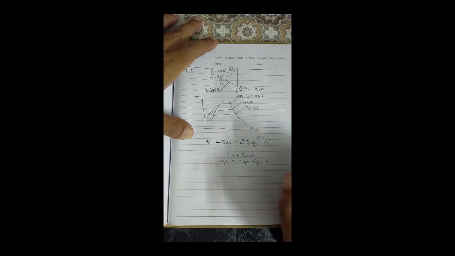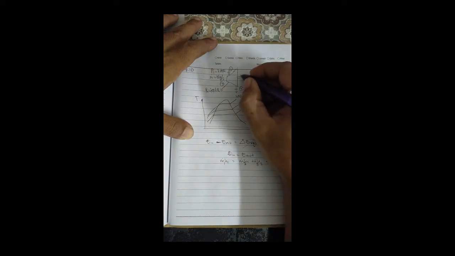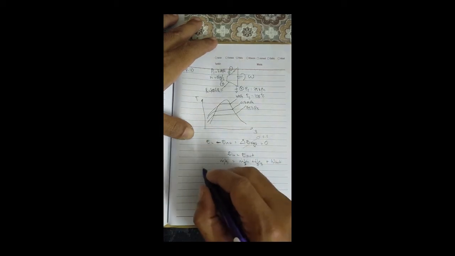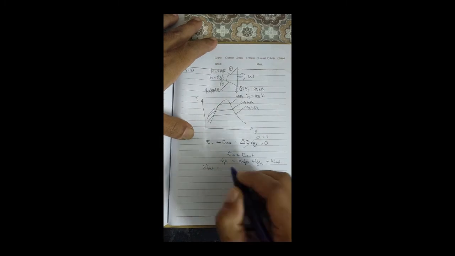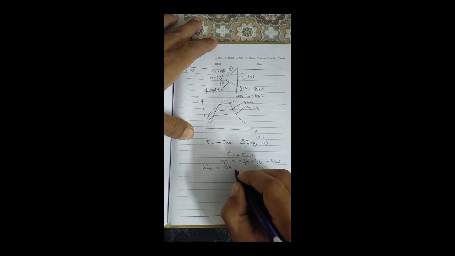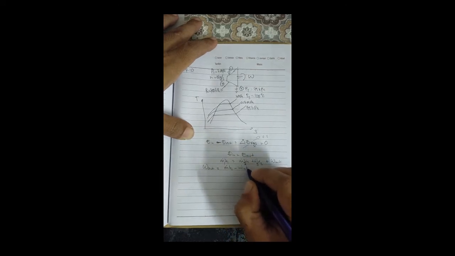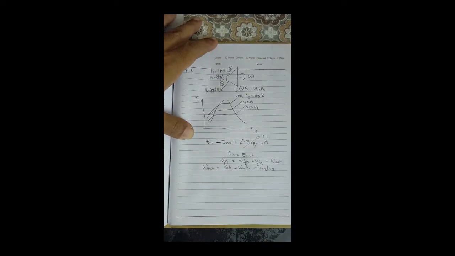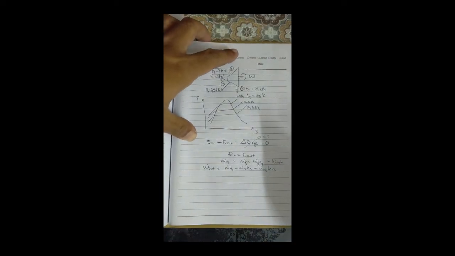The turbine will produce output work, so work out. In general, work out is m dot 1 h1 minus m dot 2 h2 minus m dot 3 h3.